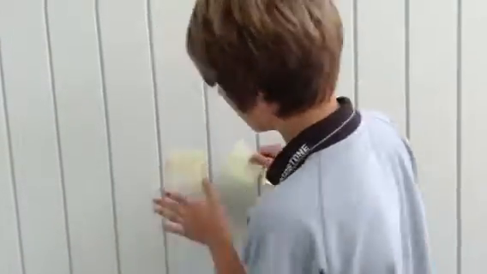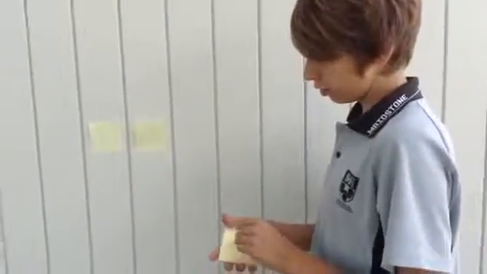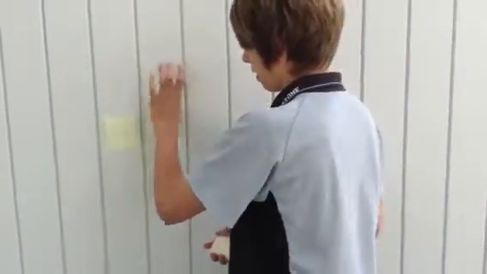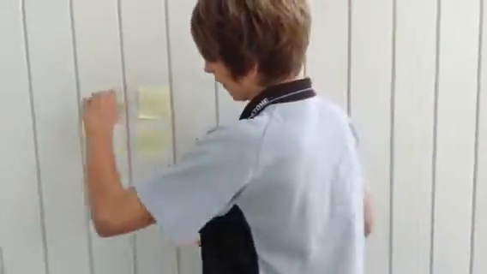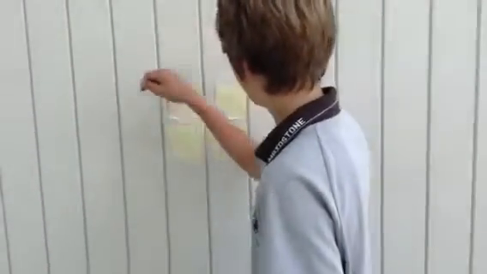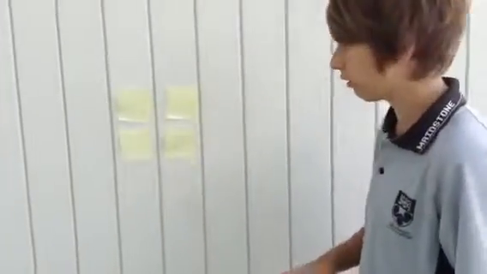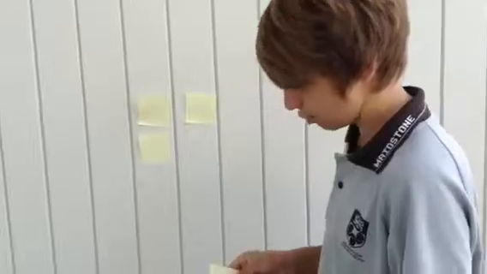If you're enlarging it by a scale factor of 1, then it's like that. If you do it by a scale factor of 3, then it will be a bigger one, like that. If you want to make it bigger, you have to use more. That's how you enlarge an object.